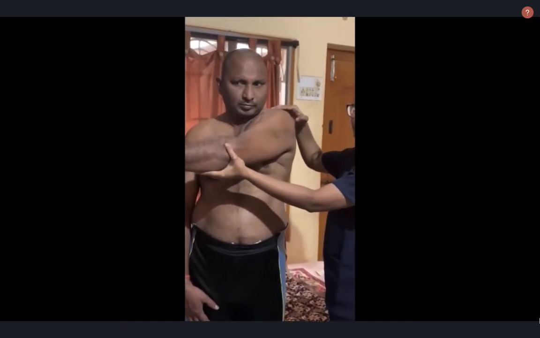Now we are going to do the crossover test. In this test, ask the patient to flex the arm 90 degrees and adduct horizontally. If the patient has any AC joint problem, there will be pain on the top of the shoulder. If doing like this produces pain here, the patient has an AC joint problem.